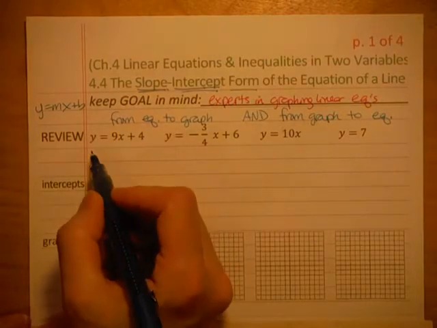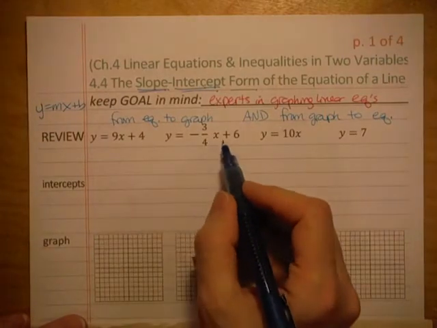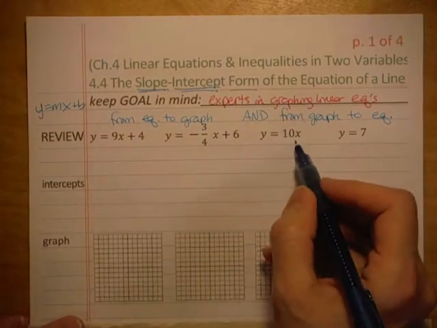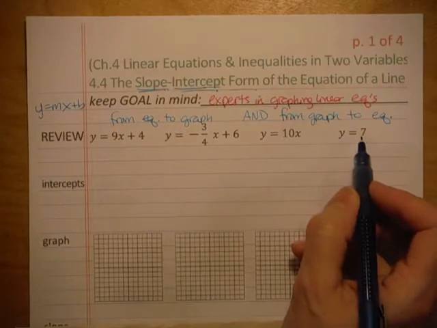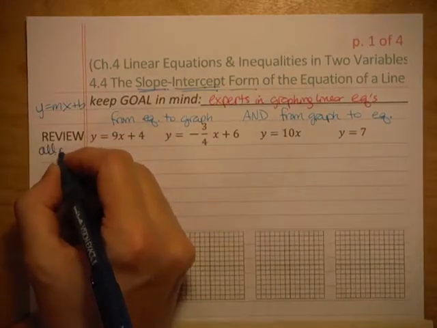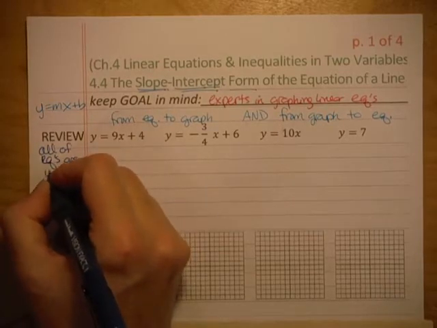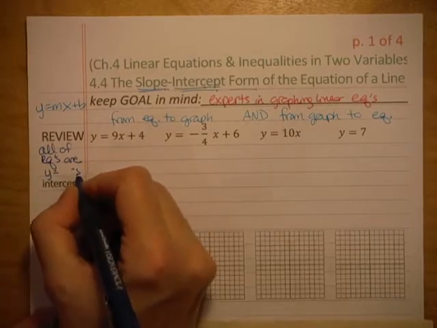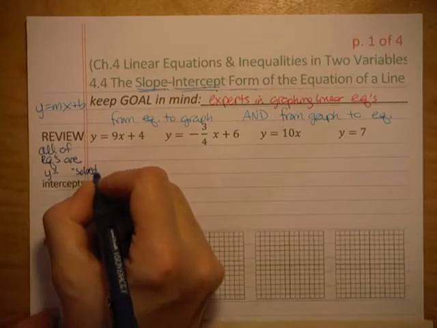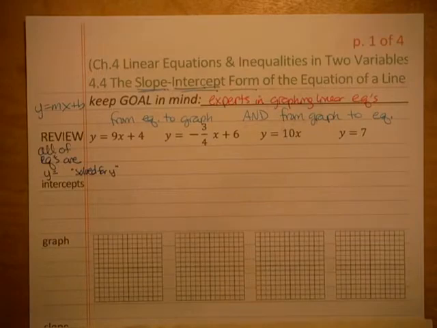Okay, so here's our four equations. y equals 9x plus 4, y equals negative 3/4 x plus 6, y equals 10x, y equals 7. One thing I'd like you to notice right off the bat is that all four of these equations are in the form y equals. They are solved for y.